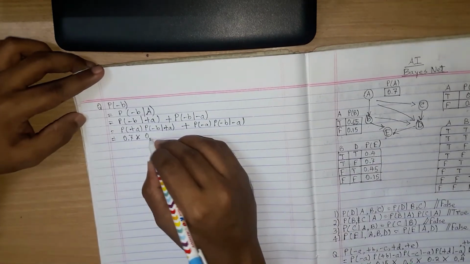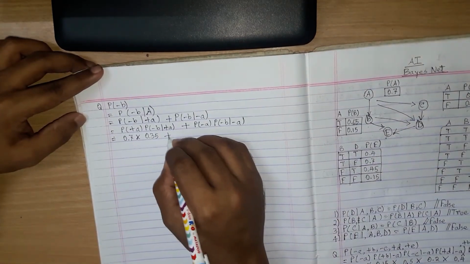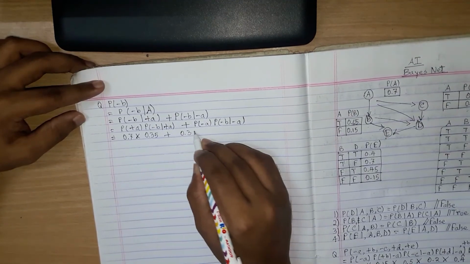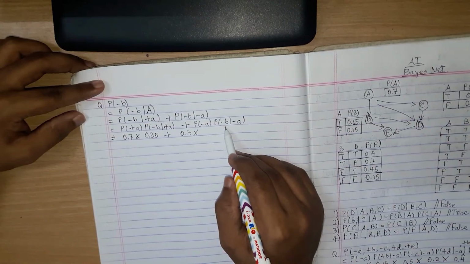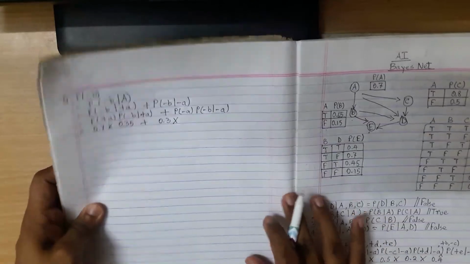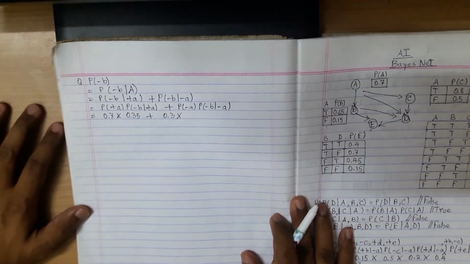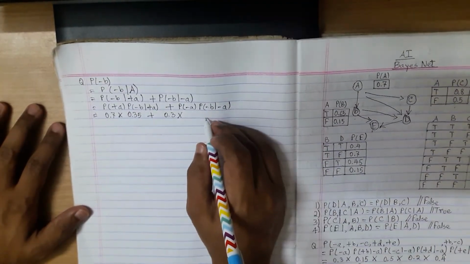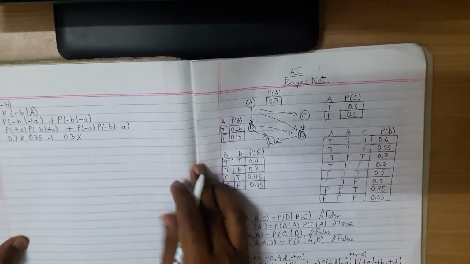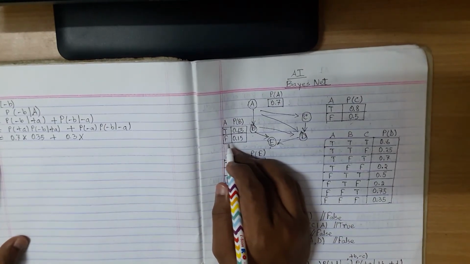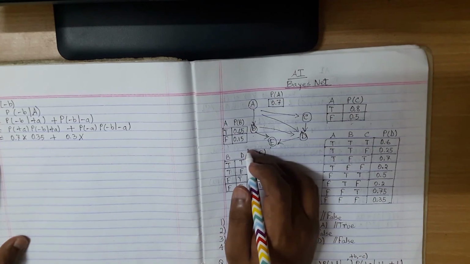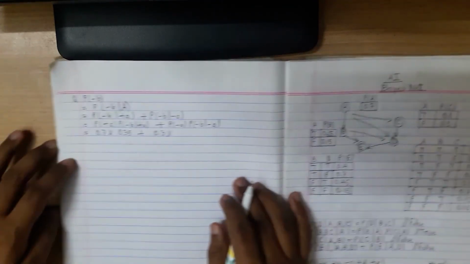Write down 0.35, plus probability of minus A, which is 1 minus 0.7, which is 0.3, times probability of minus B given minus A. That is 1 minus 0.15, which is 0.85.